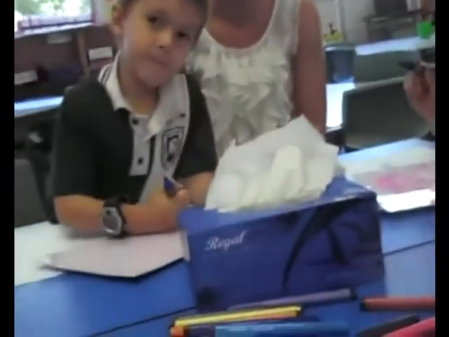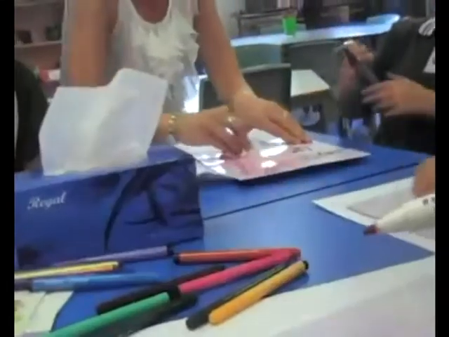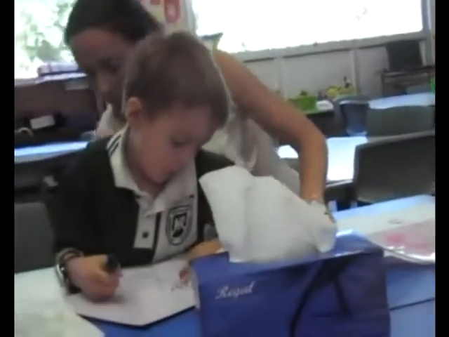We can use tissues. What's that missing sound in missing? You put it down, just the missing sound, not the whole word, just the missing sound. I don't know any missing sound because I don't know what word it is. Missing. The word is missing? Yes. The word is missing and the sound is missing from the word missing. You don't have to write the whole word, just put the missing one.